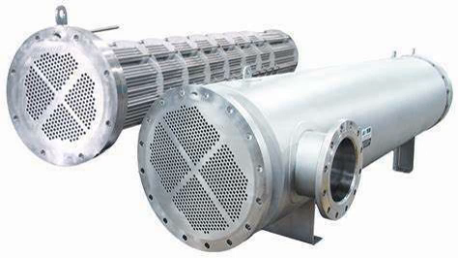They are widely used in space heating, refrigeration, air conditioning, power stations, chemical plants, petrochemical plants, petroleum refineries, natural gas processing, and sewage treatment.